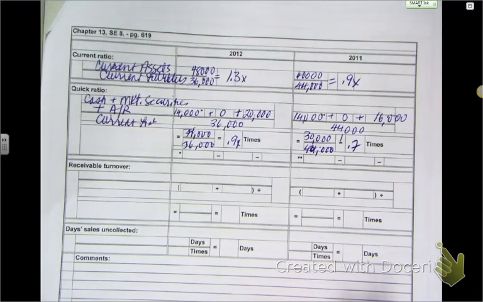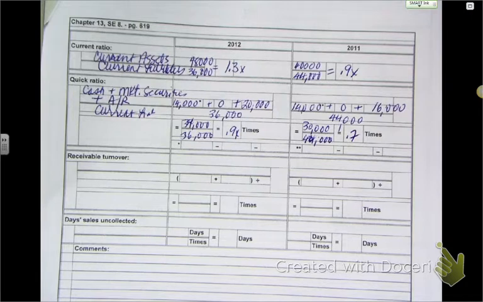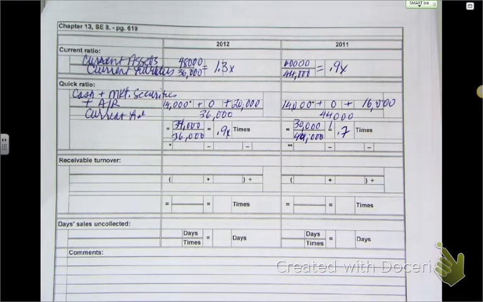Now let's look at our receivable turnover ratio. The receivable turnover ratio basically tells us how many times in a year the accounts receivable asset is turning over. It's a measure of the relative size of the accounts receivable relative to the effectiveness of your credit policies and your company's ability to collect and convert those accounts receivable to cash.